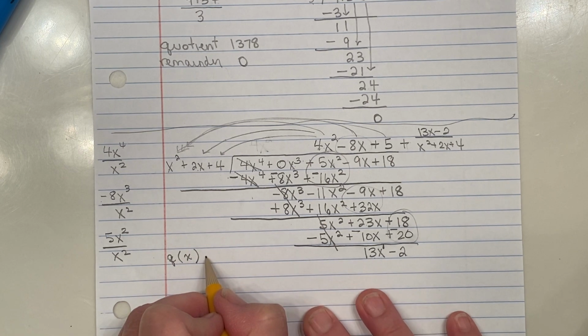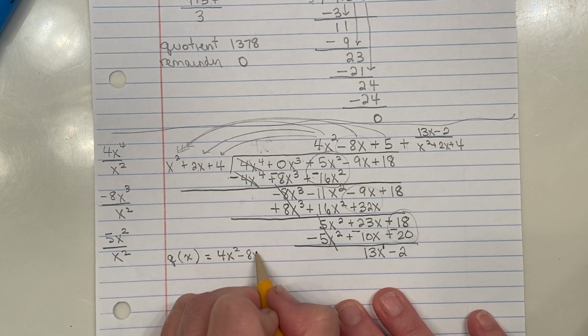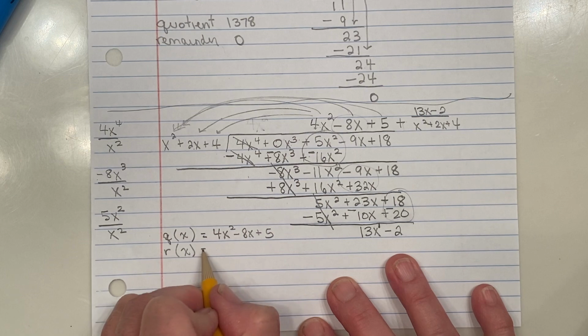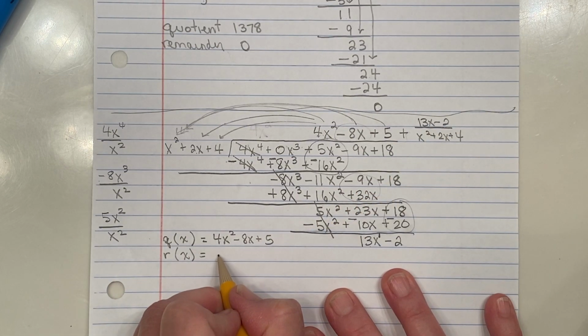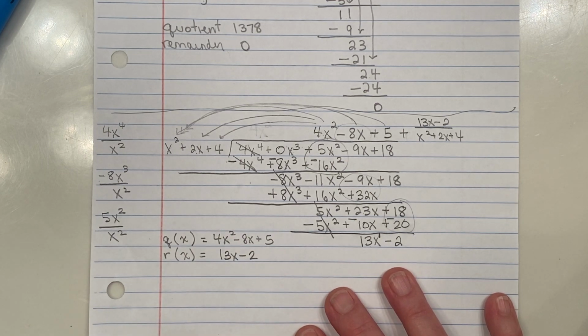We say the quotient is q of x, and it's equal to 4x squared minus 8x plus 5. And it's going to ask us to state the remainder in terms of x, because that's the letter we're using. And the remainder can be just reported as 13x minus 2. You could also put it over the divisor if you want to, but sometimes we just see it this way.